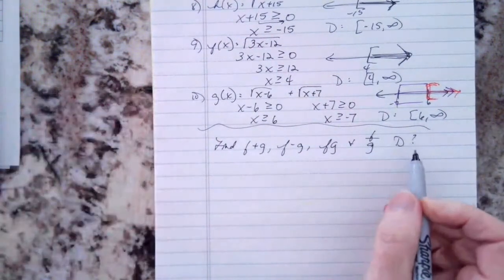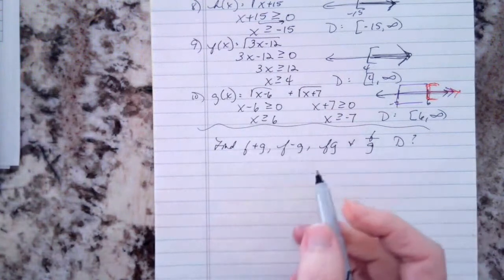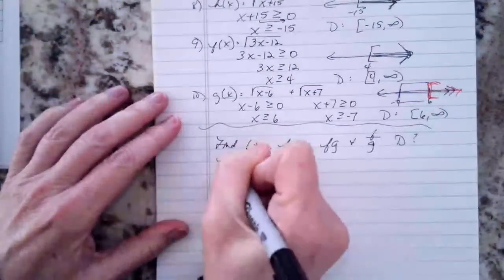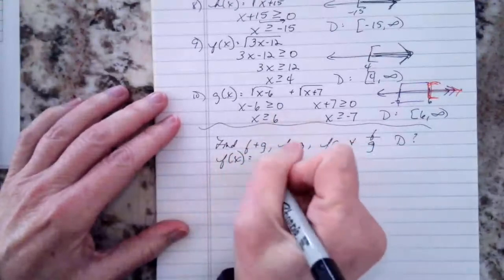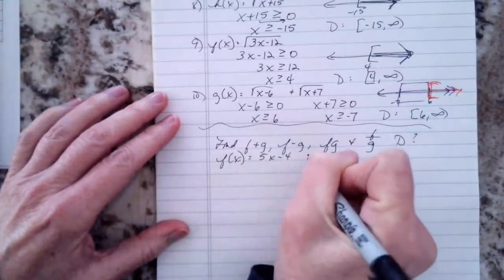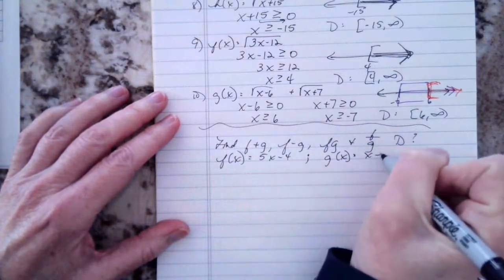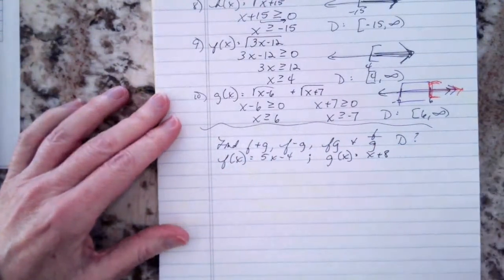Okay, we're going to hold off on the domain for each one of them until we finish these. Let's first do each of these four. Well, we need an f. Here's f of x equals 5x minus 4, and g of x equals x plus 8.